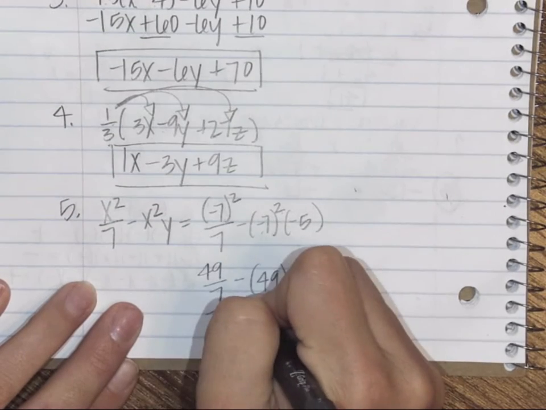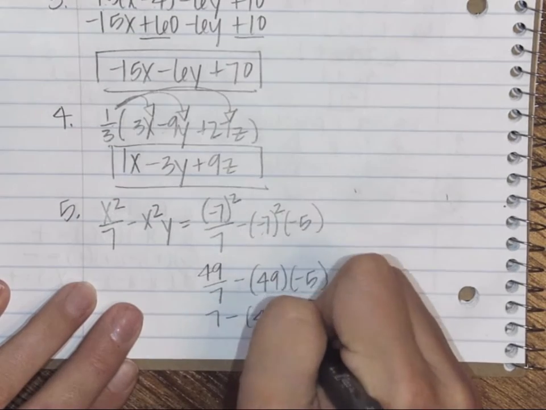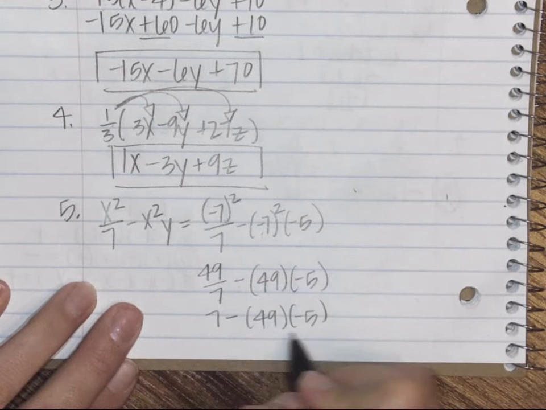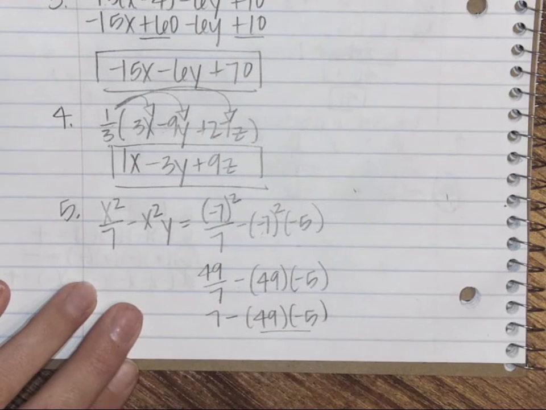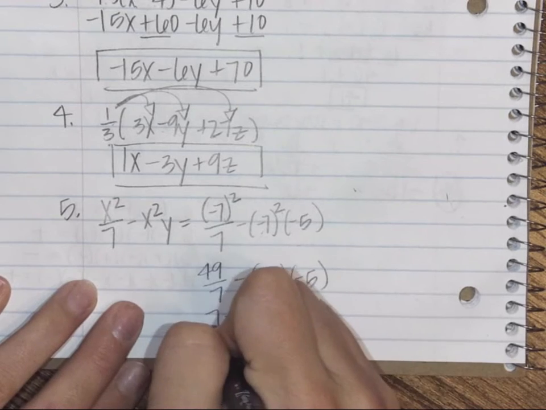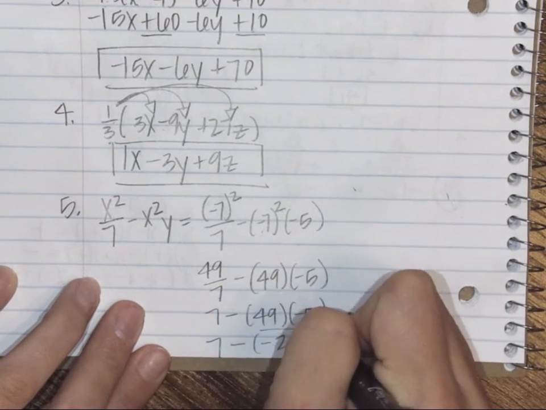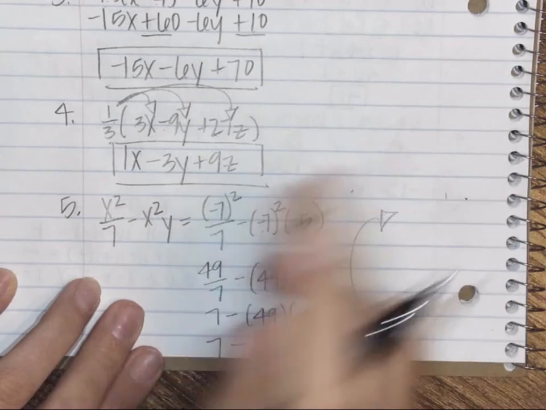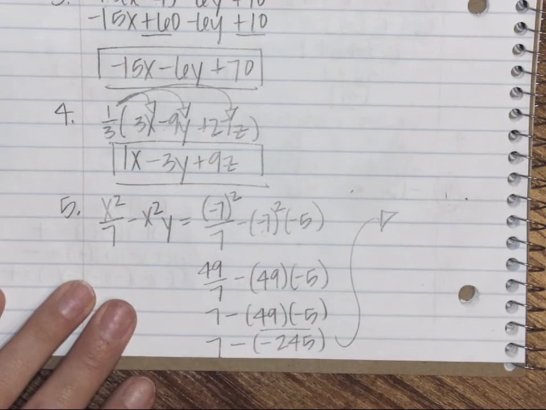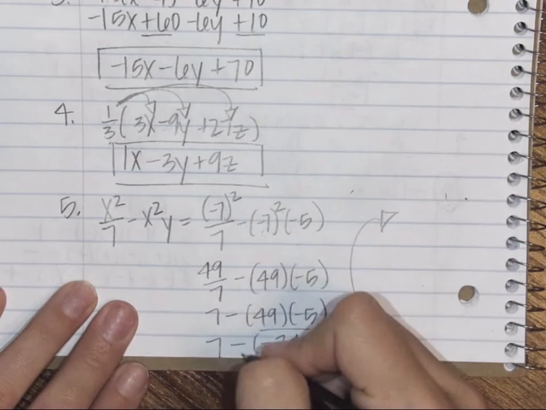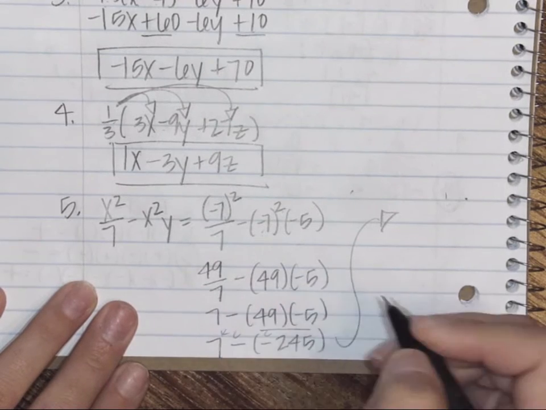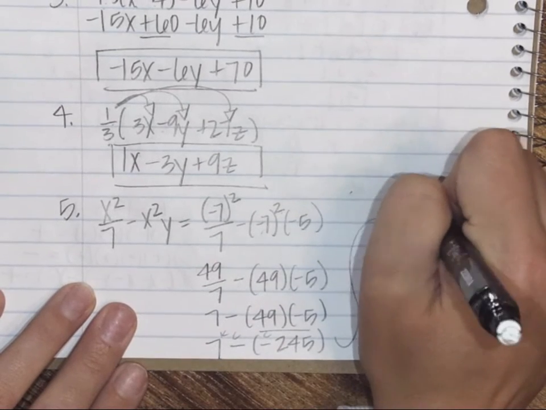We get 7 minus 49 times negative 5. Now we need to do that multiplication. So we have 49 times the negative 5. So now it's 7 minus a negative 245. And again, you would do keep change right there to get to 52.